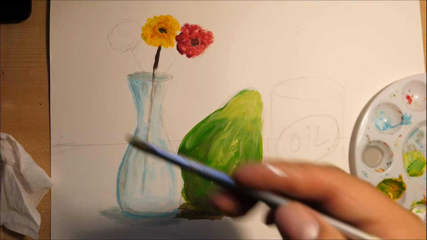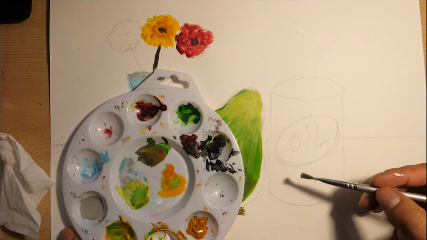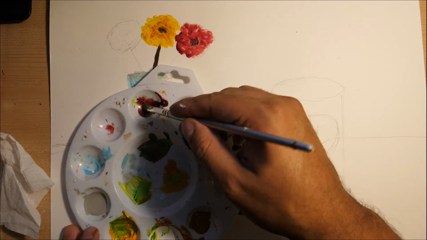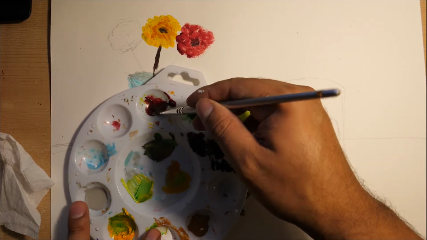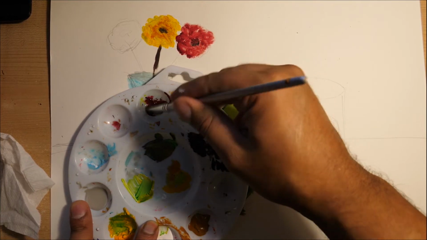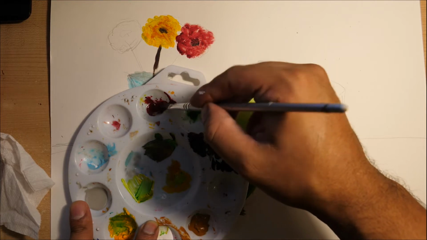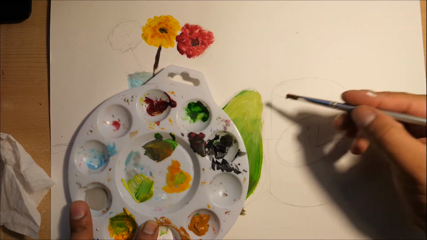All right. I think I'm going to paint this can over here red. So I have a dark crimson red here that's sort of drying up, but I put it inside a bag so air would not come in, and that way I can preserve it just a little bit more.